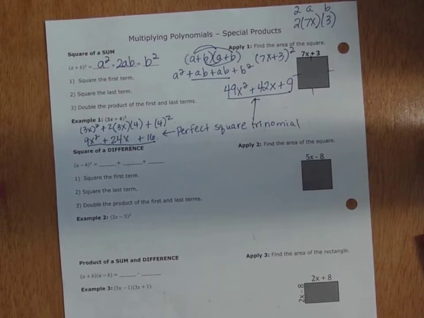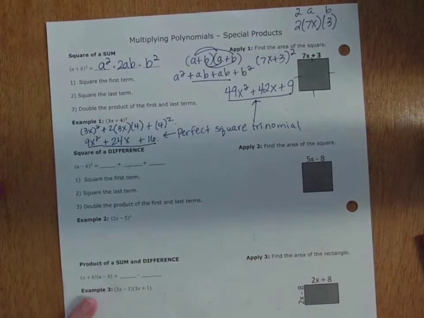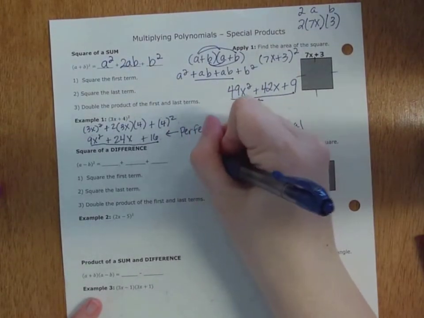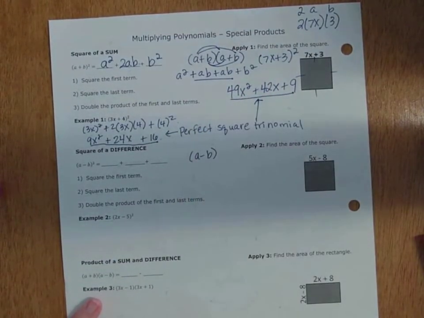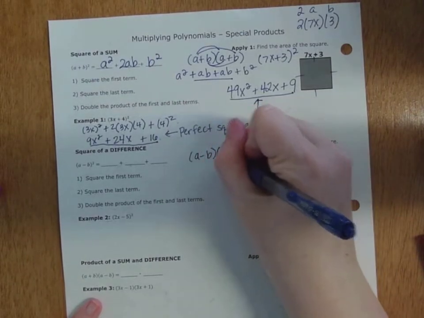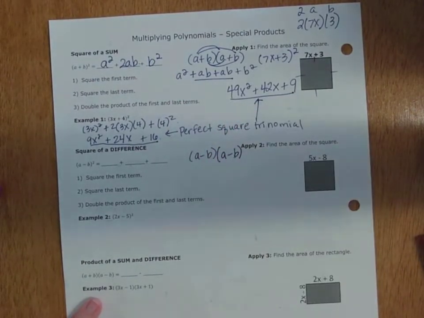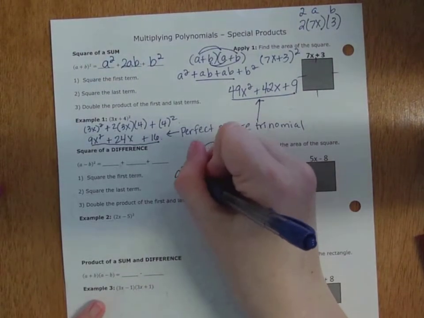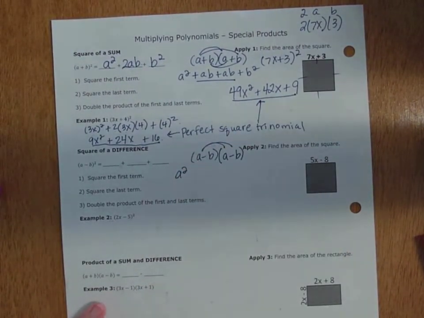Square of a difference is exactly like square of a sum except for one part. What part is that? The negative in the middle here. So let's see what the effect is on our pattern when that happens. If I expand this, a minus b squared would be a minus b times a minus b. First, outside.